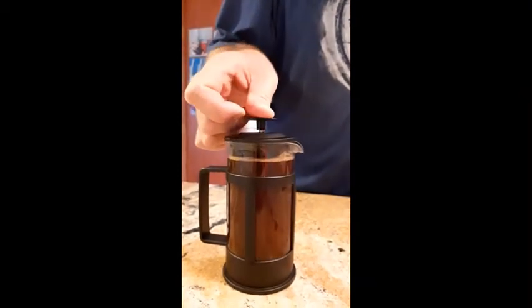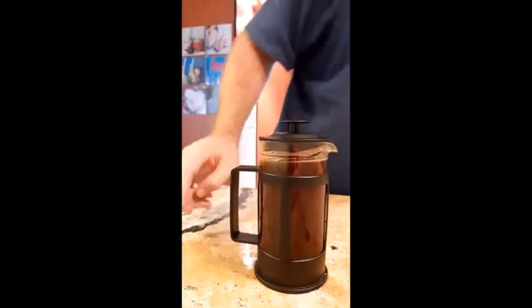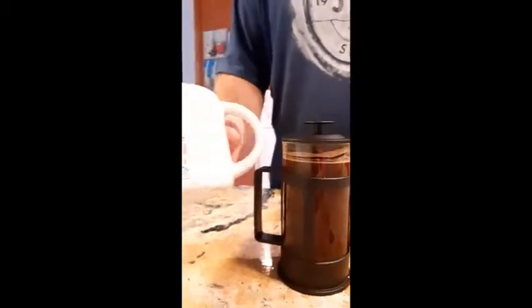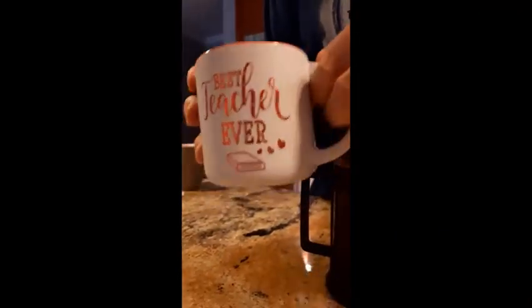But if we press it down like this and we pour ourselves a cup of coffee, just want to get my mug here. You see in my mug, I'm lying, it's actually Teacher Antoinette's mug.